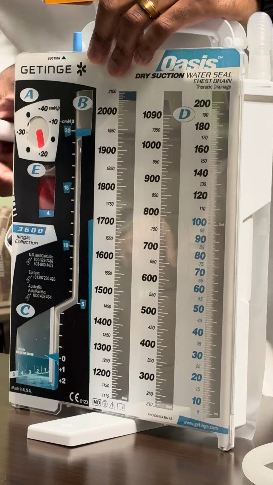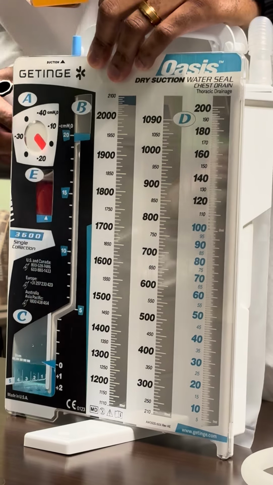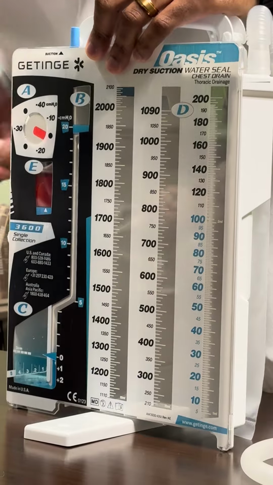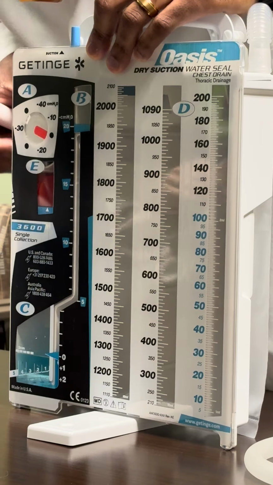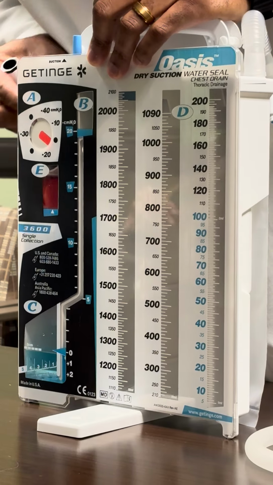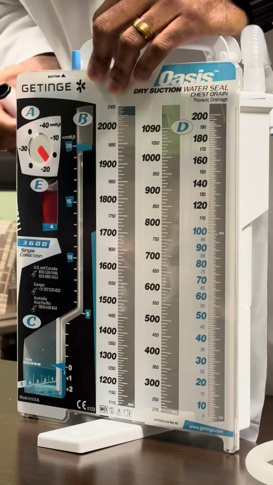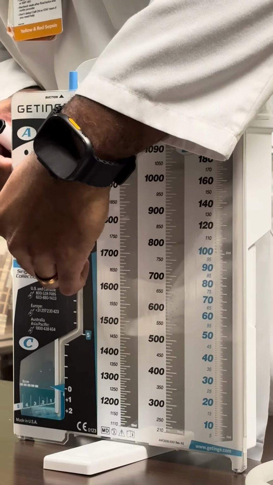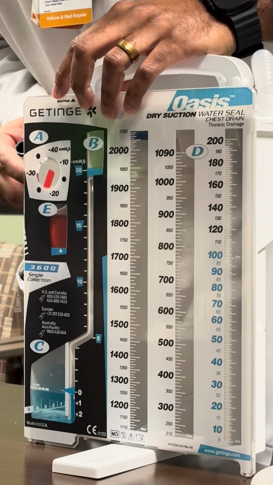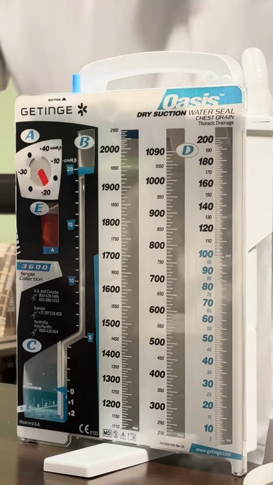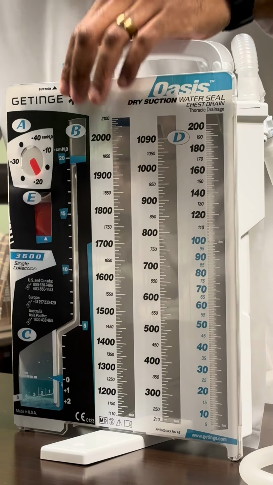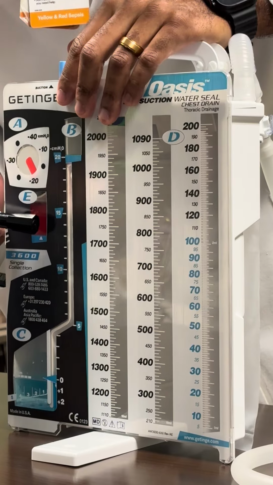So if I set it lower over here, that bellow may not come all the way out to the arrow. If I set it higher to negative 30, negative 40, that bellow will come out. I'm having trouble. There it is. If I set it higher, the bellow might exceed that arrow. If I don't have enough wall suction, that bellow may not reach that arrow either, okay?